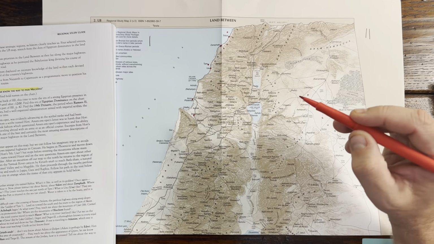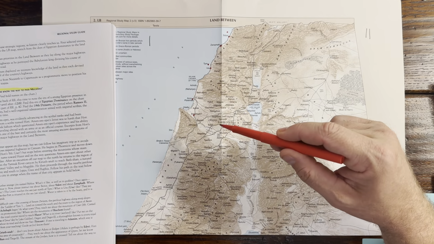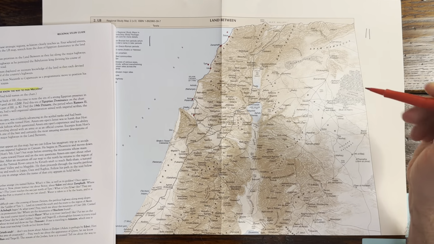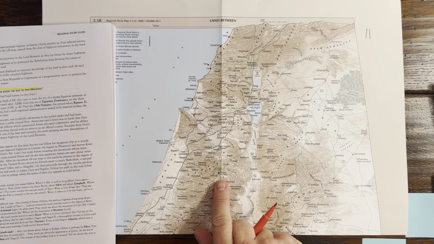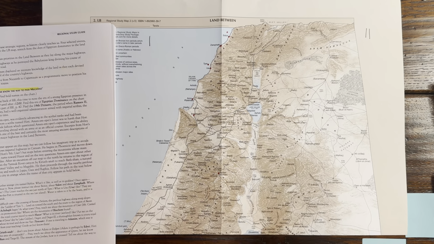Well, I was doing pretty good. Oh, there it is right there. Shechem. Okay. In which direction does the royal courtier travel to reach Hatzor? There's Baal Hazor.